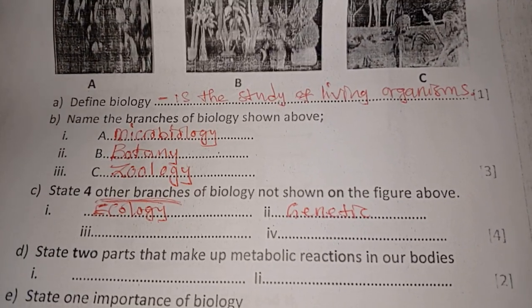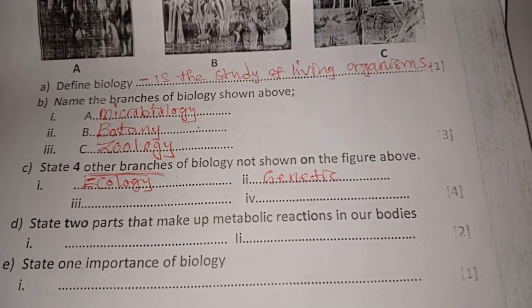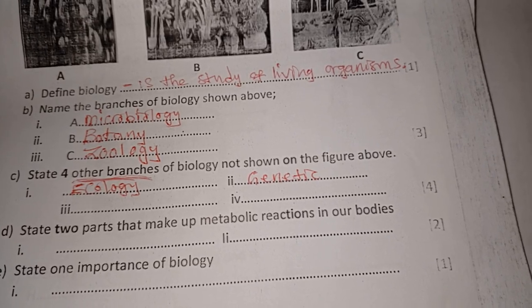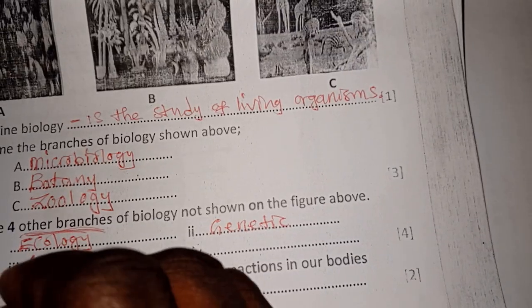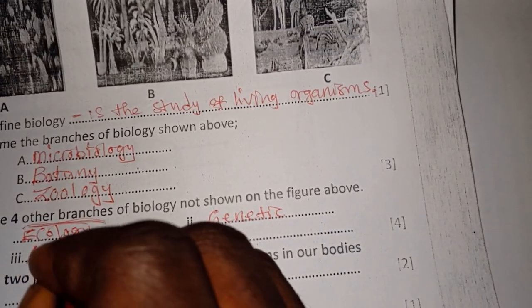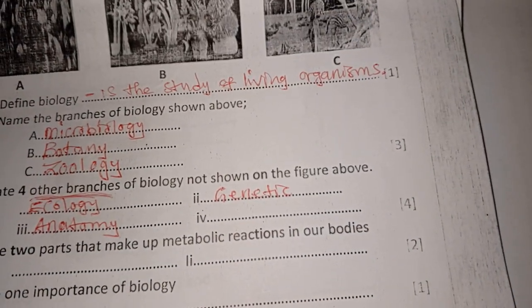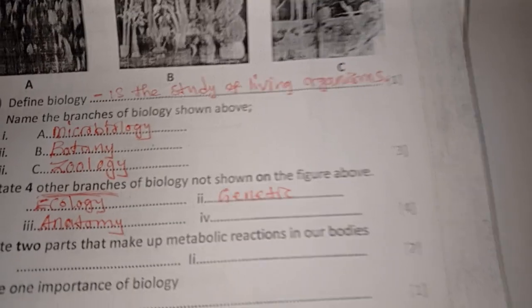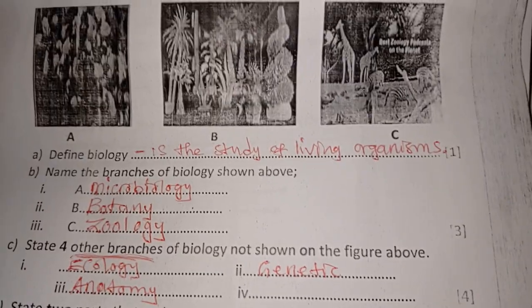The study of inheritance is known as genetics. Then the other branch you can still talk about is anatomy. Anatomy is a study of the human body.